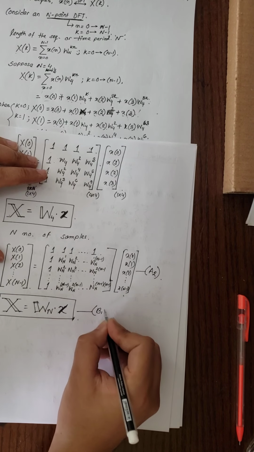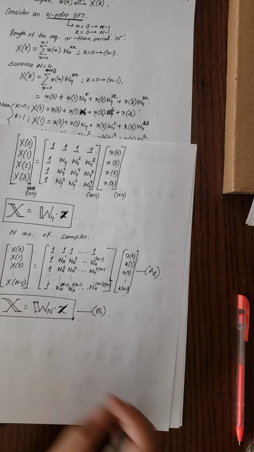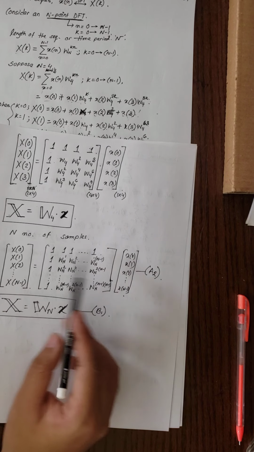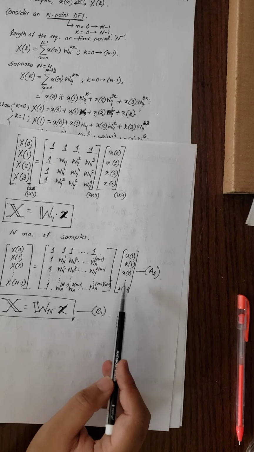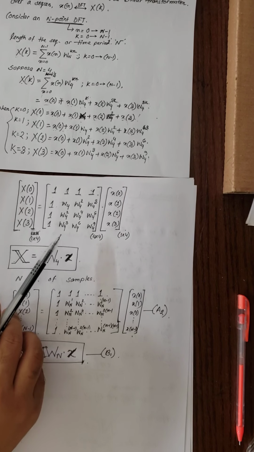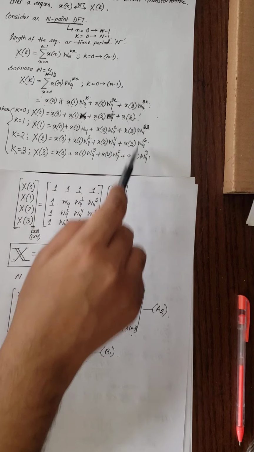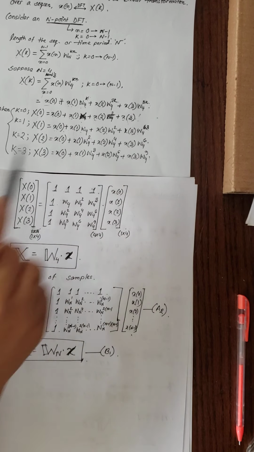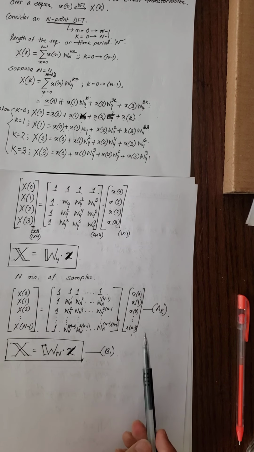Let us mark it as B1. I hope this is clear. So if we want to solve the DFT of a given signal, the matrix operation is much easier and less tiresome than operating with so many different equations. This becomes quite tedious. Hence we refer to the matrix form.